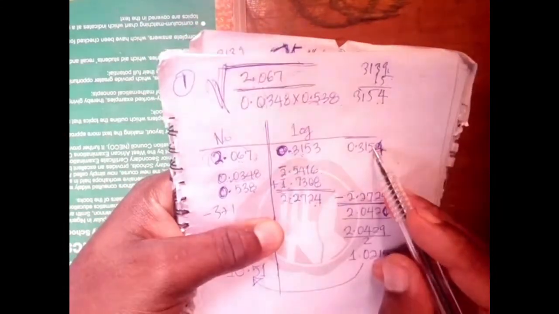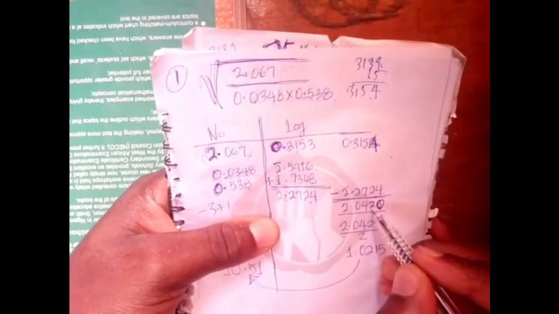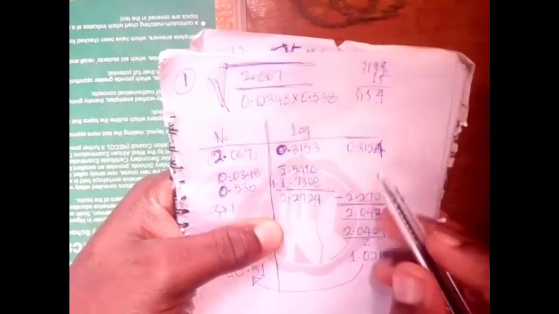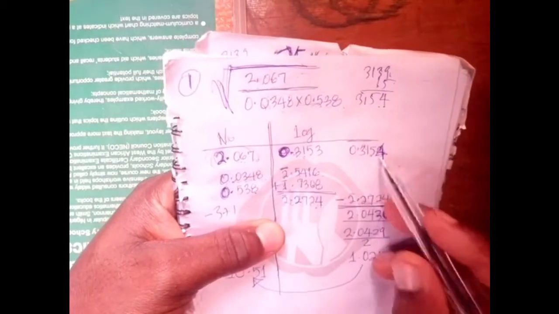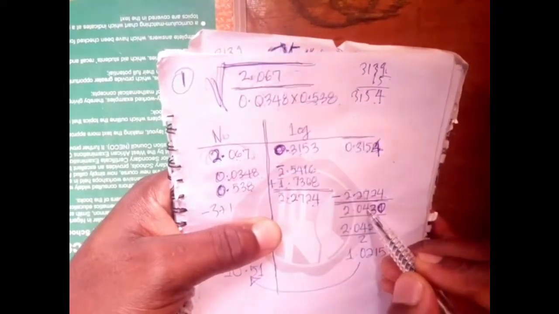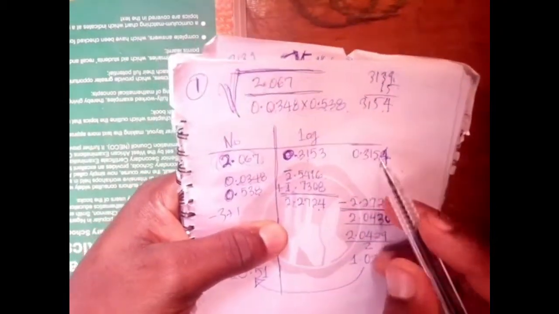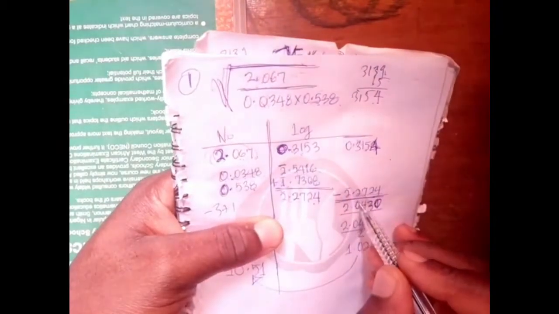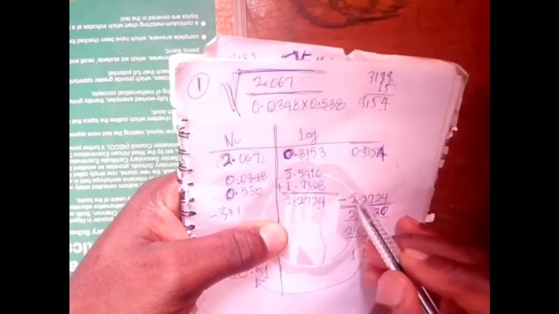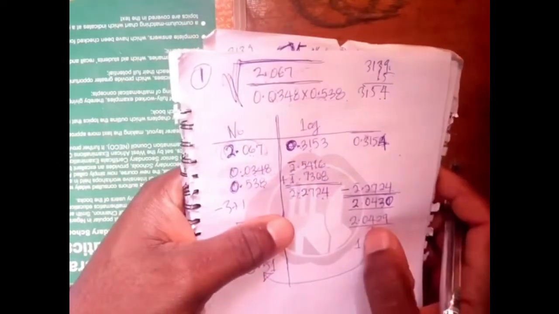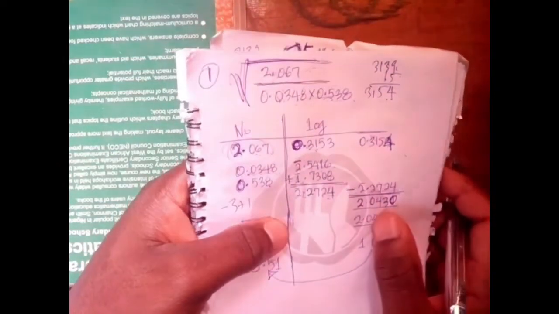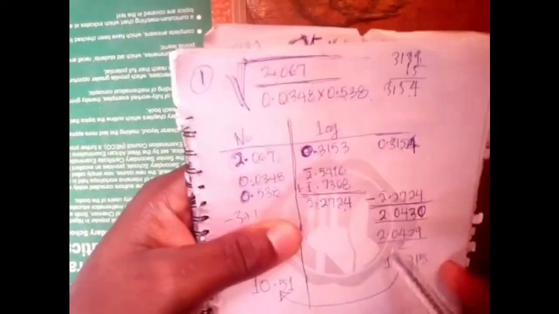So 2 minus 5 will give you what? Will give you 3. 7 minus 1 cannot go. You borrow 1 from here to here, it becomes 7 minus 11, which is what? Which is 4. So 2 minus 2 will give you what? 0. So this 0 minus minus 2 will give you what? Will give you plus 2. So that gives you what? 2.0429. So divided by 2, we told us the square root of that number.